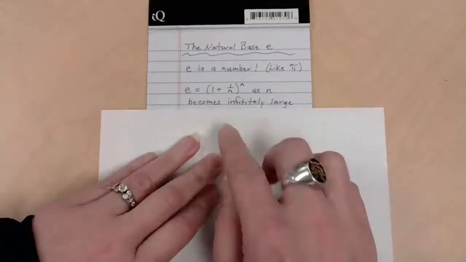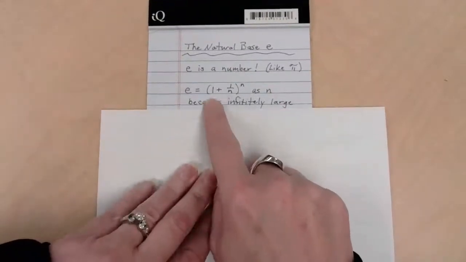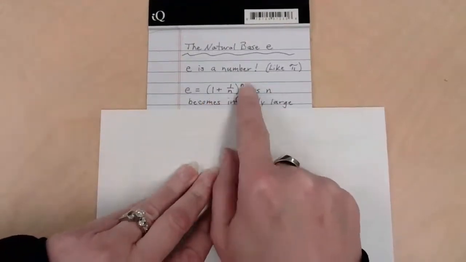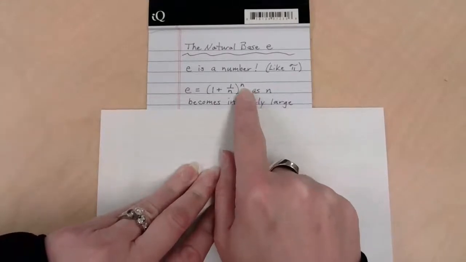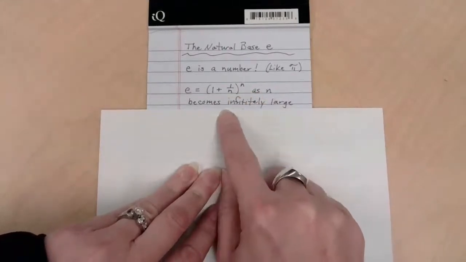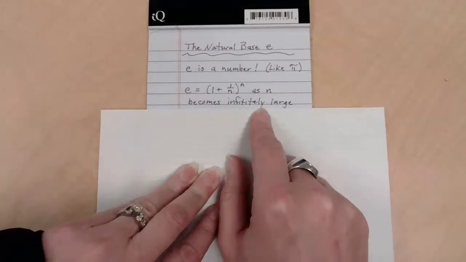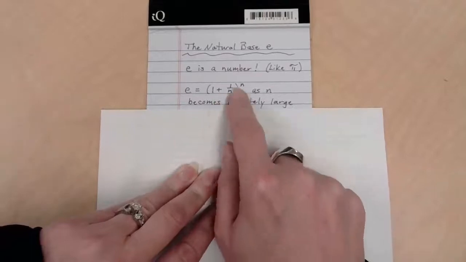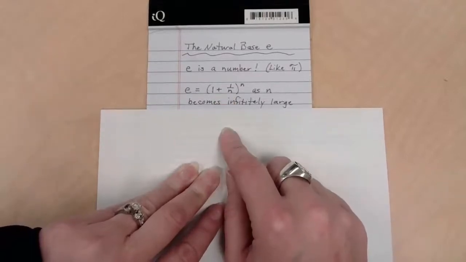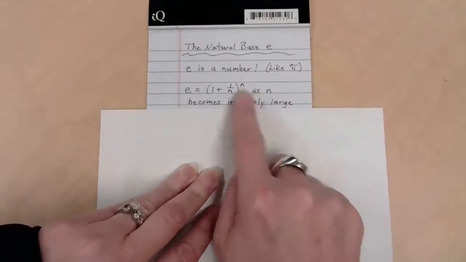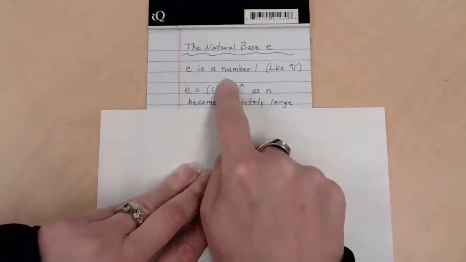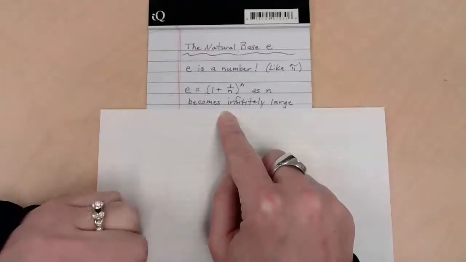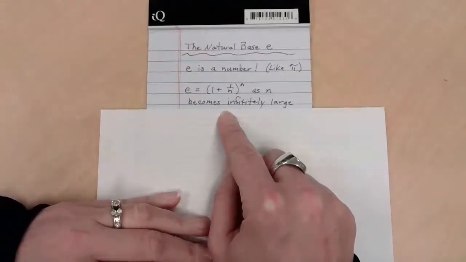if we take this equation right here, we say, what is 1 plus 1 over n to the nth power? And let's take n and make it larger and larger and larger. So what happens if we put a 2 for n? What happens if we put in a 10? What happens if we put in a 500 for n? As n becomes infinitely large, this gets closer and closer to a specific number. What number would that be, do you ask?